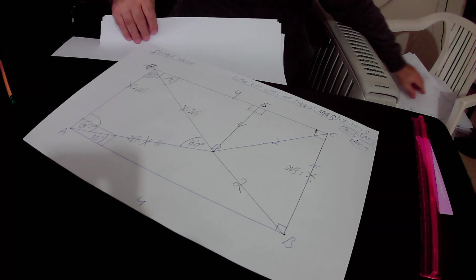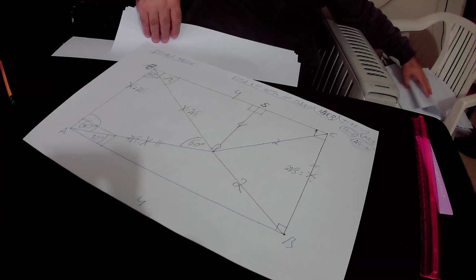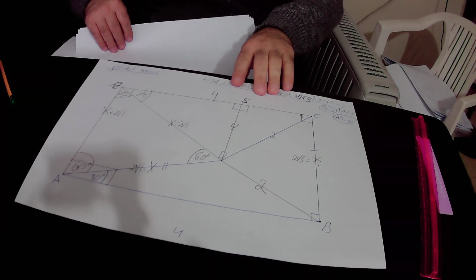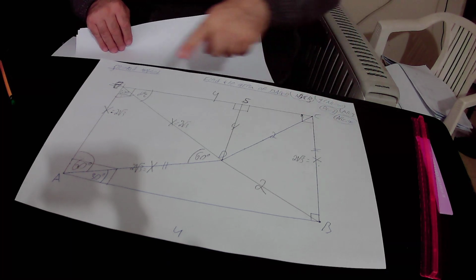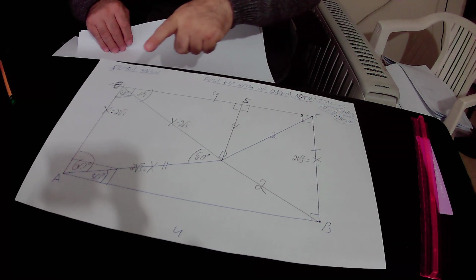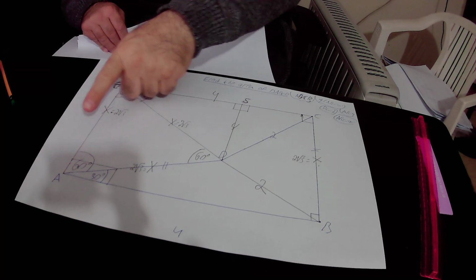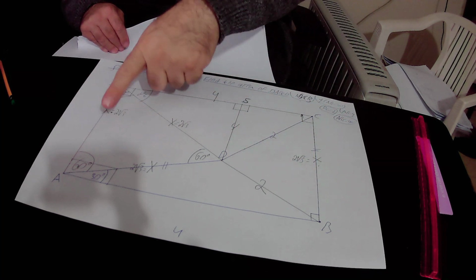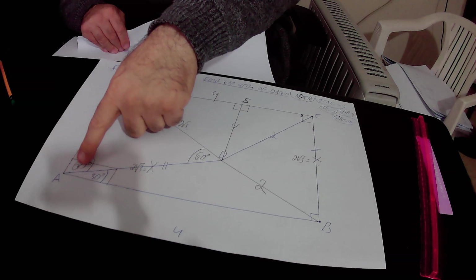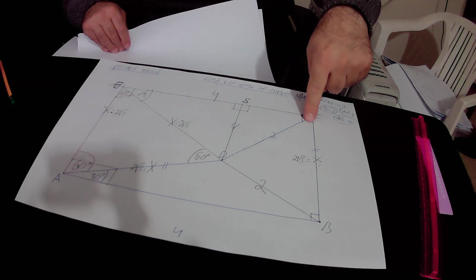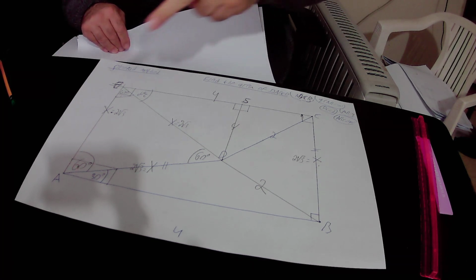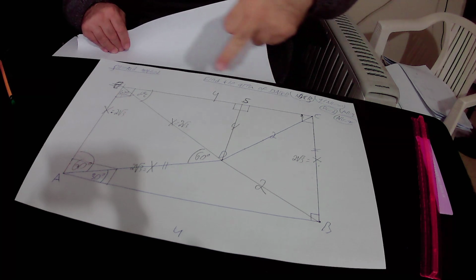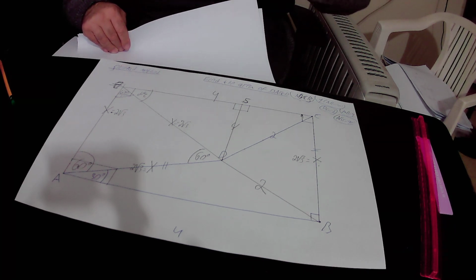Actually, from point C, we drew a perpendicular to CB, and from point A, we drew a perpendicular to AB. So this angle is equal to 90 degrees, and this angle also equals 90 degrees. We define the intersection point between the perpendicular from A and the perpendicular from C as point E.